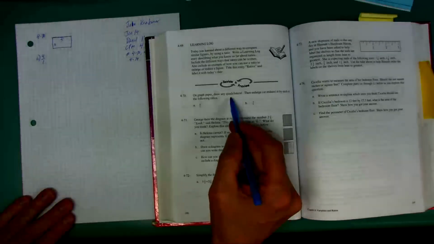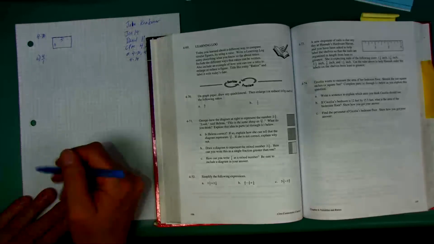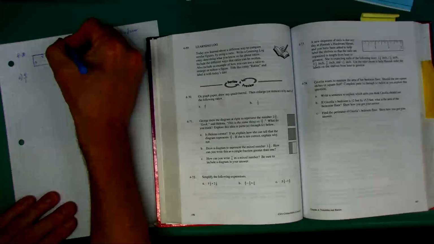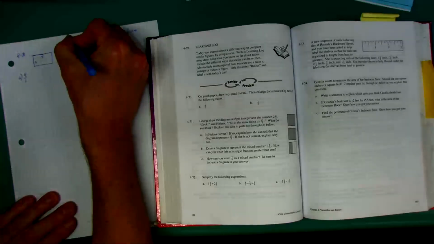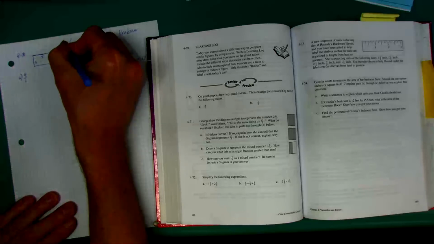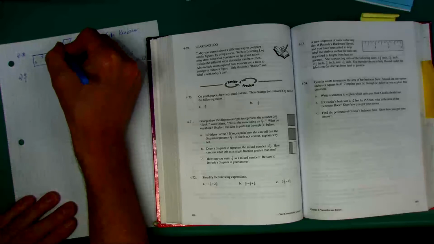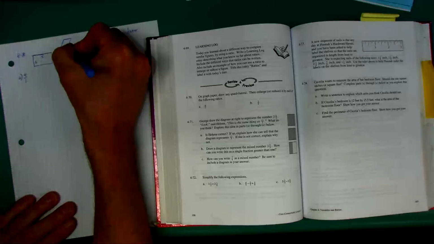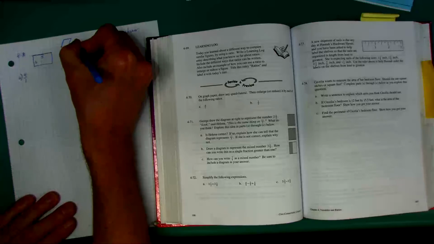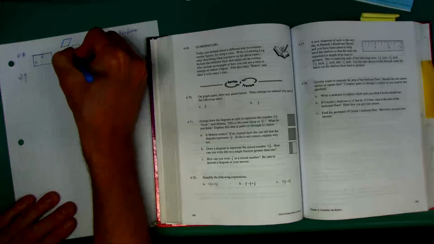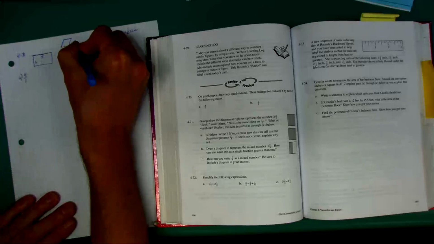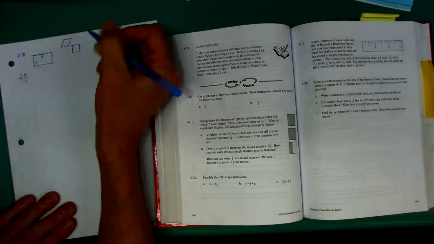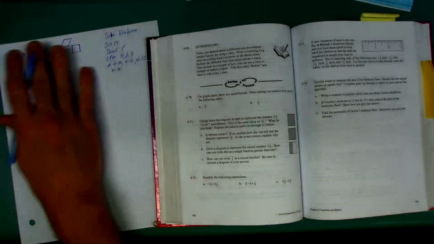We have a shape. You're supposed to draw a quadrilateral. I ended up drawing a rectangle. You could have drawn a parallelogram if you wanted. Then you could have drawn a special kind of parallelogram where all four sides are the same, which would make it a rhombus. But if it has right angles, it's also a square. But your choice. I just drew a rectangle.